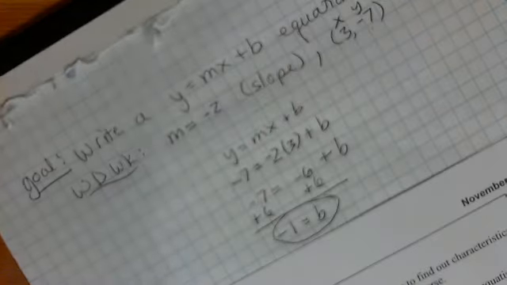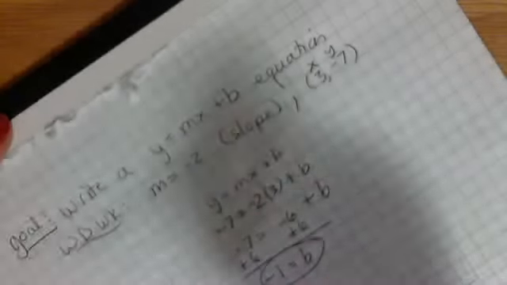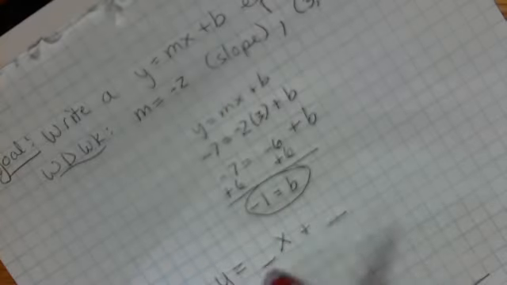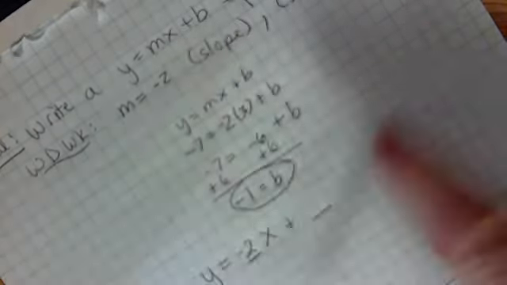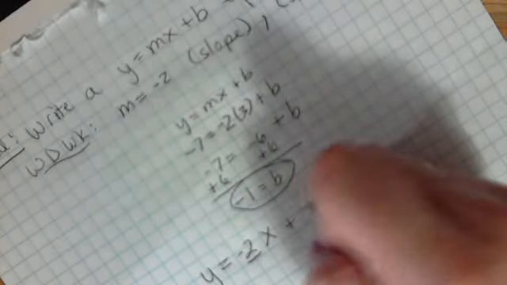But remember, we're not done here. That's not really the answer. Our goal was to write a y equals mx plus b equation. So here's our last step. We go back to using general y and general x, but in the place where we have m and b, we actually put in our values for the slope, -2, and our y-intercept, which we just solved for, -1.